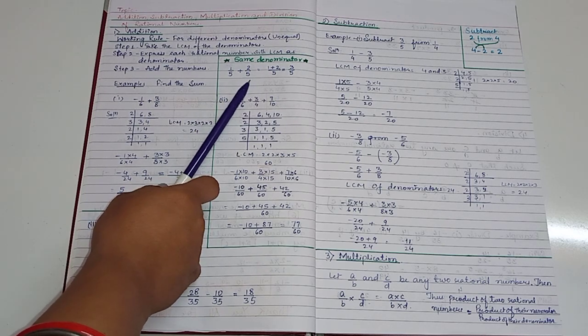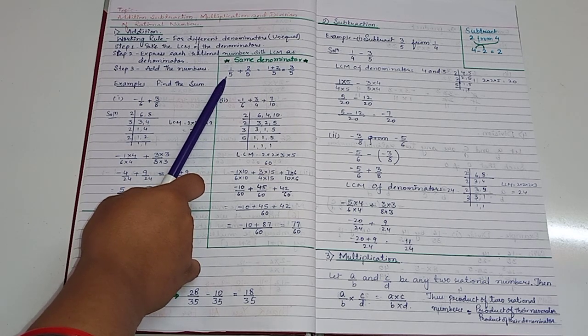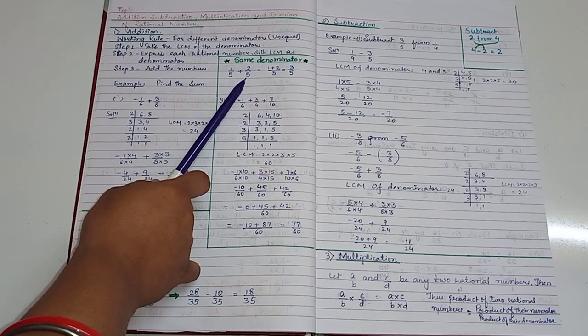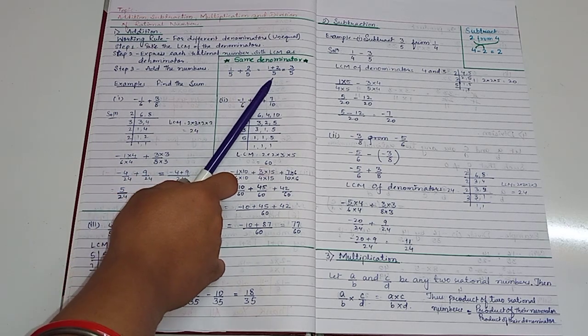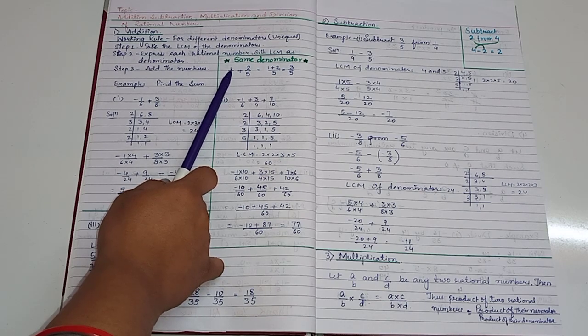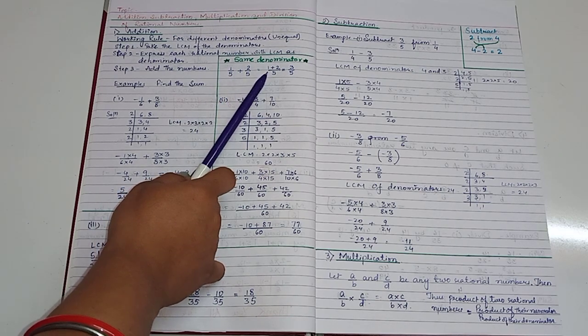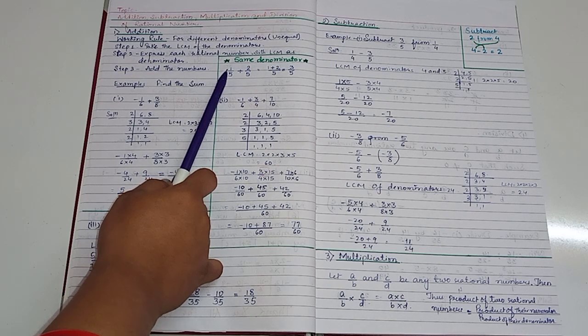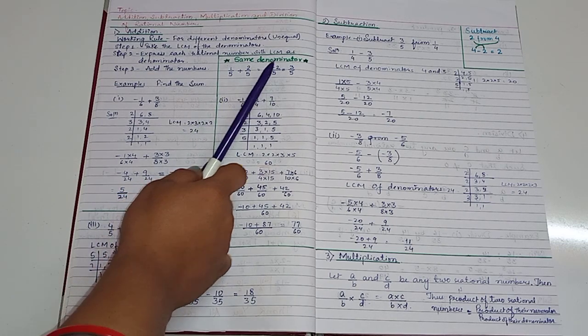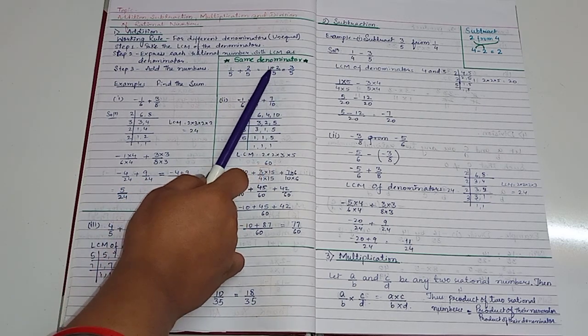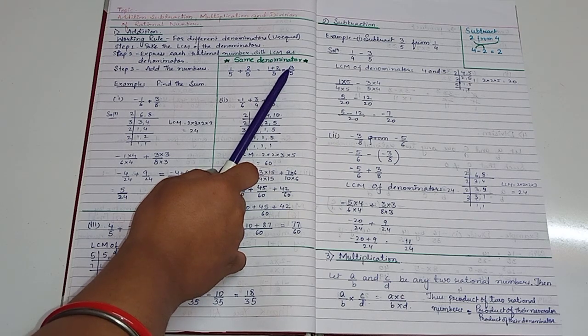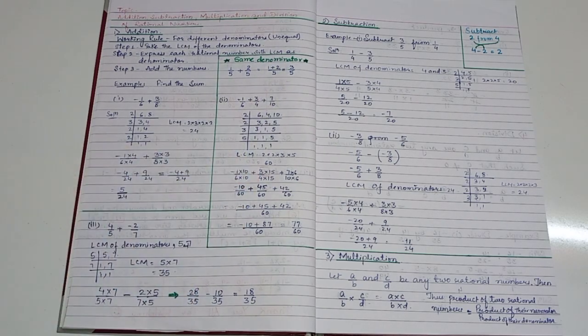The denominators are same. Here 5, in 1 by 5 also, and 2 by 5 also it is 5 here. So we will simply copy down the denominator as 5 and again we will rewrite the numerator with its sign, 1 plus 2, that is 1 plus 2 will give us 3 and 5 will be written as it is. So the result is 3 by 5.